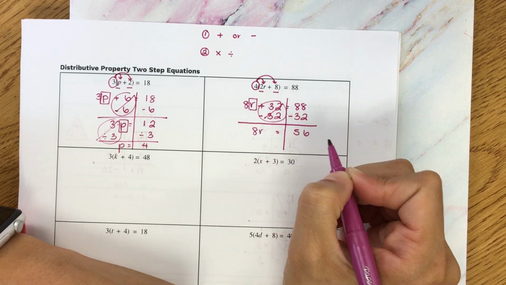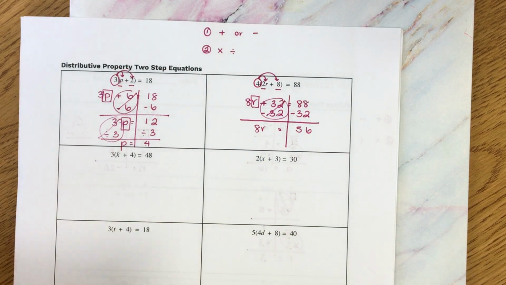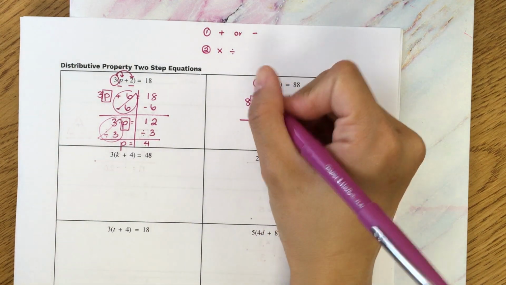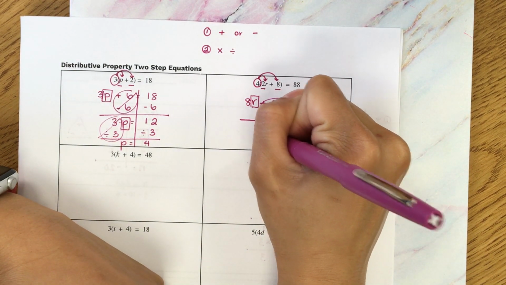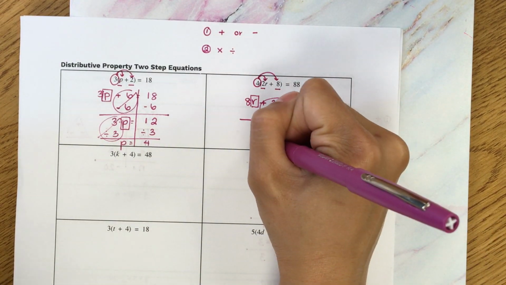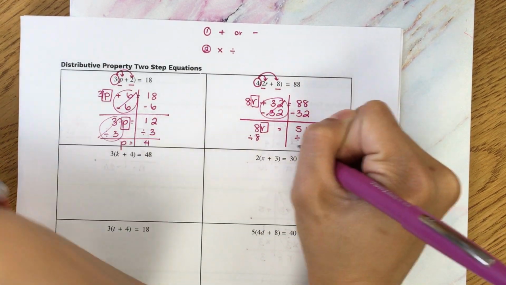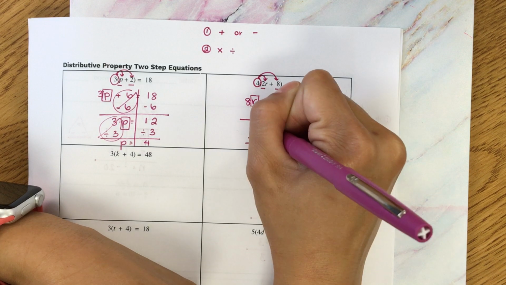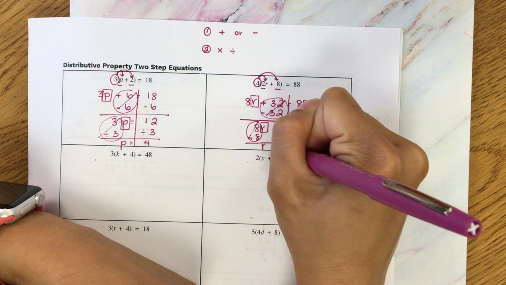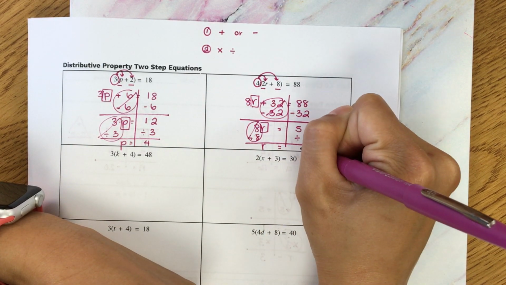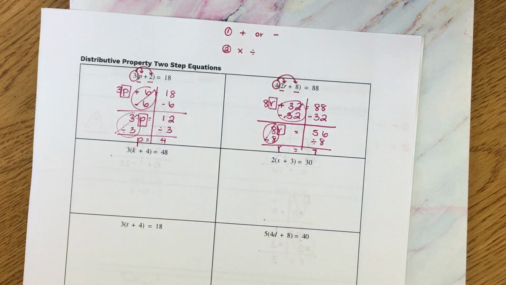The 8 and R are super close together. This is also a one-step equation. So what you guys need to do is that you need to put a box around your R. And because this is multiplication, the opposite is going to be division. Divide 8, divide 8. The 8's are going to go away. R is going to drop, and 56 divided by 8 is equal to 7.